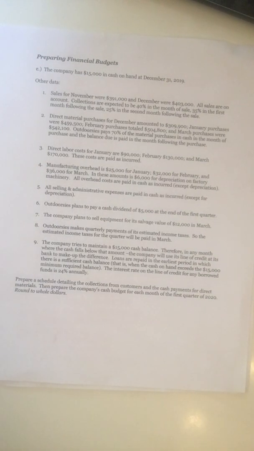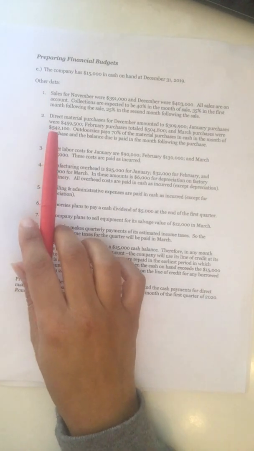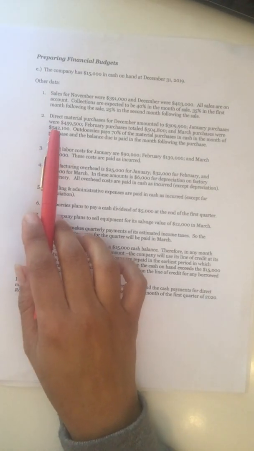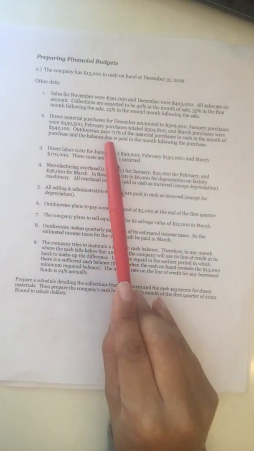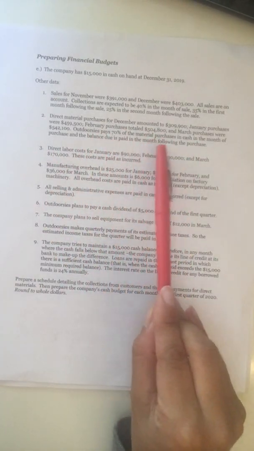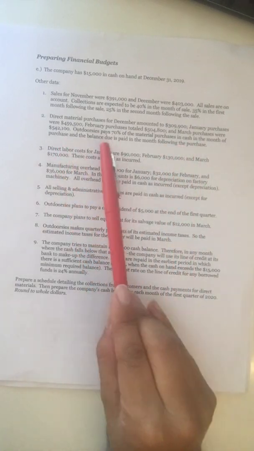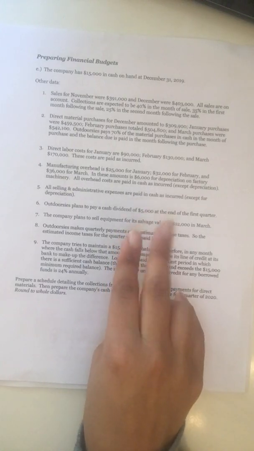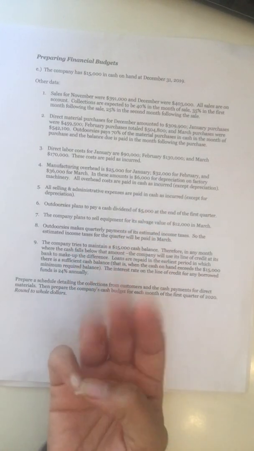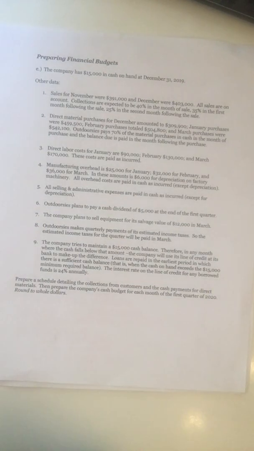Item E for preparing financial budgets, and we're going to now use the data in number 2. Direct material purchases for December amounted to $309,900. January purchases were $459,500. The company pays 70% in cash in the month of purchase, and the balance is paid in the following month. So it takes 2 months for the company to fully pay its vendors, whereas it took 3 months for our customers to fully pay us our cash. Alrighty, so we'll go ahead and get that set up.